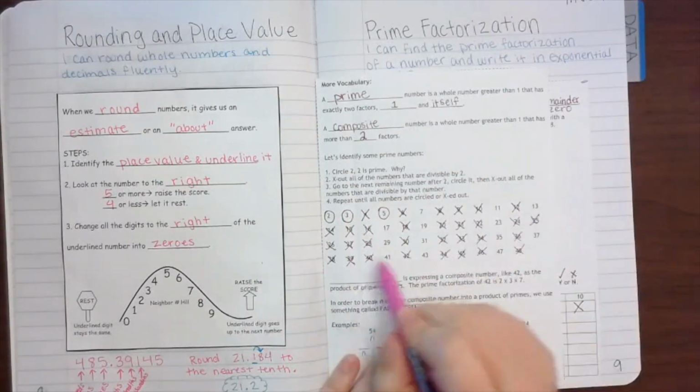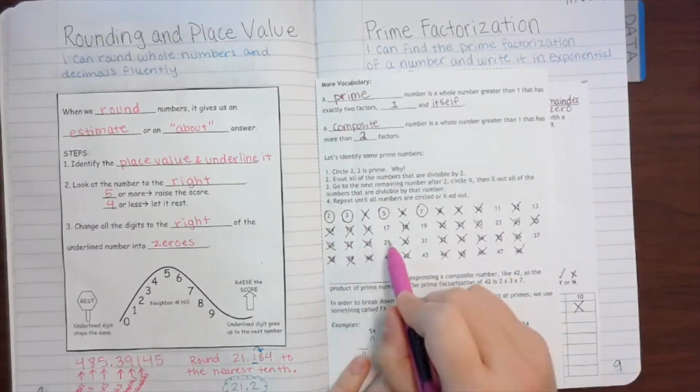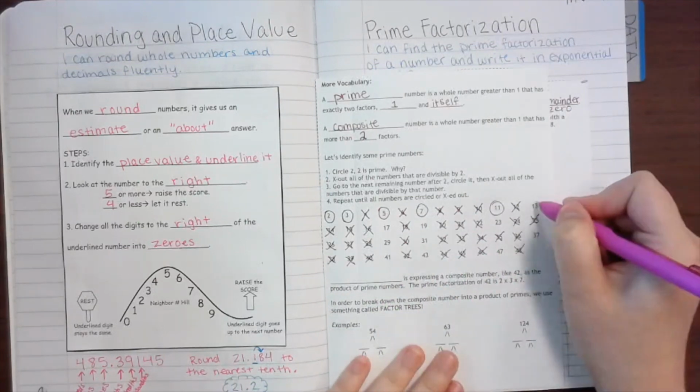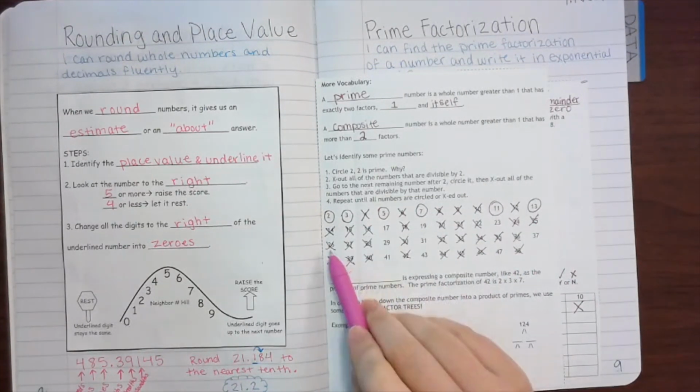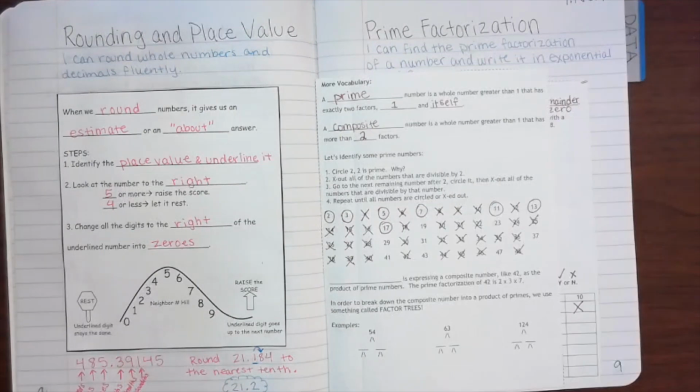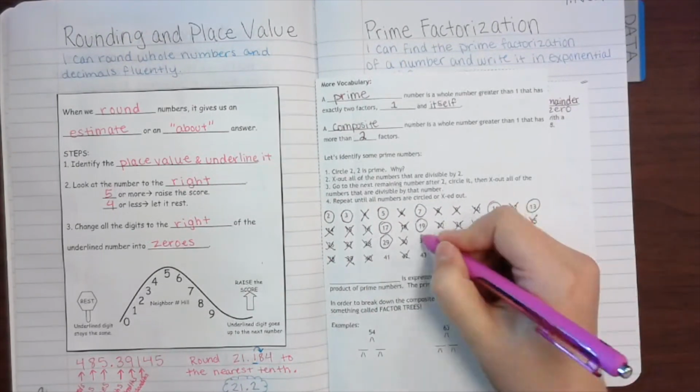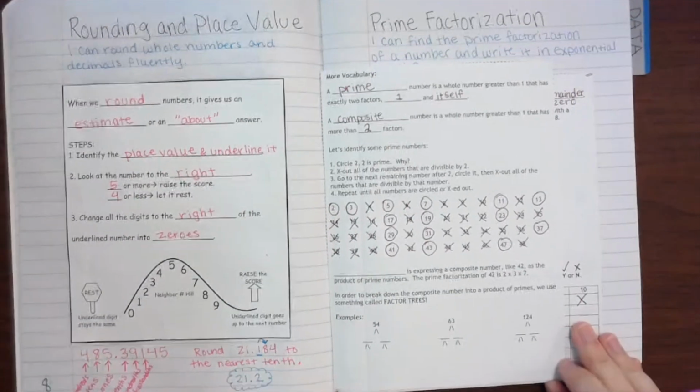We'll circle the next available number again, which is 5. 5 is a prime number. Now we'll cross off all the multiples of 5 by counting by 5's. 10, 15, 20, 25, and so on.